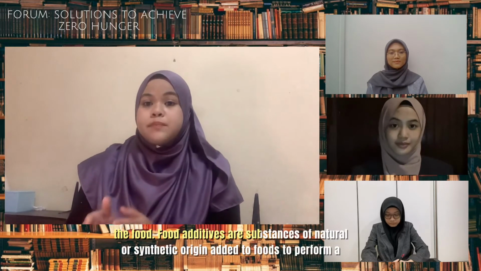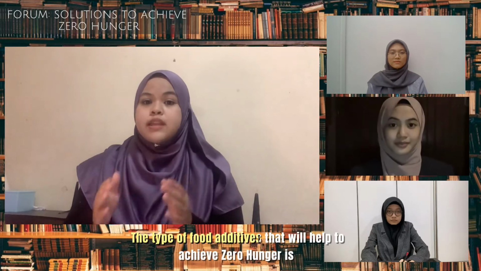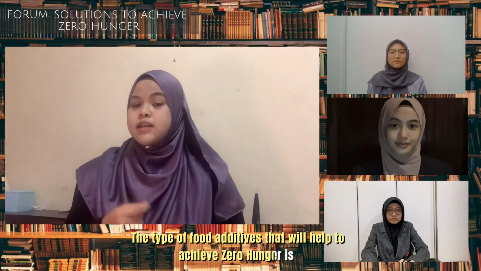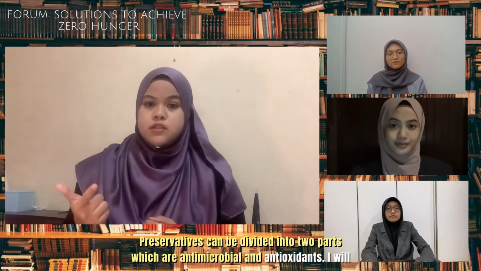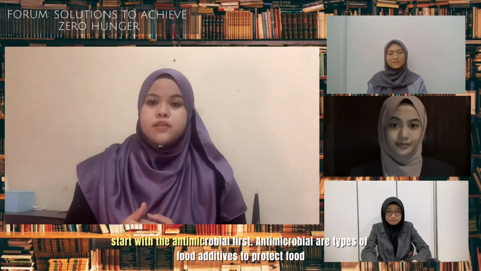Food additives are substances of natural or synthetic origin added to the food to perform a specific technological or sensory function, such as preventing food perishability and bacterial degradation, providing or restoring color or imparting flavor. Besides, according to the Ministry of Health Malaysia, the food additive also functions to increase the shelf life of the food. The type of additive that will help to achieve zero hunger is food preservative. Preservative can be divided into two parts, which are antimicrobial and antioxidant. I will start with the antimicrobial first.